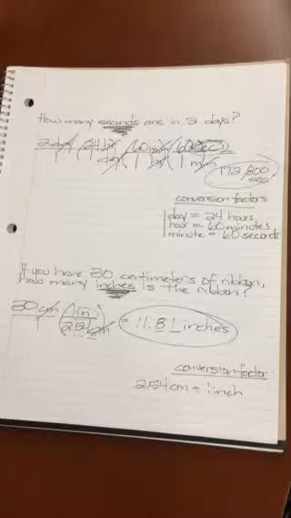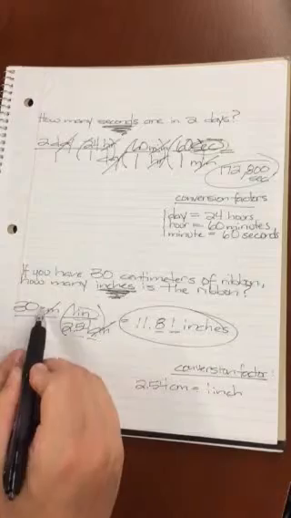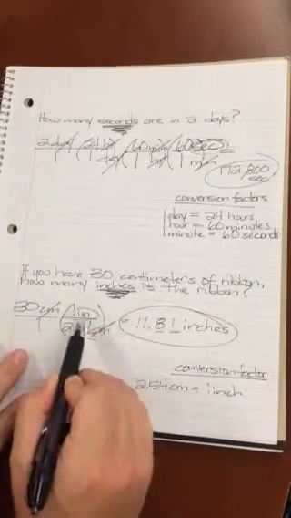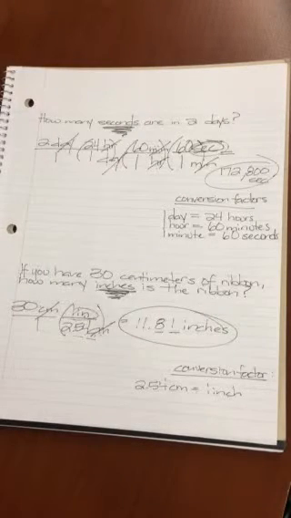And make sure you are only left at the end of the problem with the unit that they are asking. They want inches. Make sure inches is the only thing you are left with. And that will assure you that you have come up with the right answer. That's about it. These are the basic steps of dimensional analysis. So good luck.